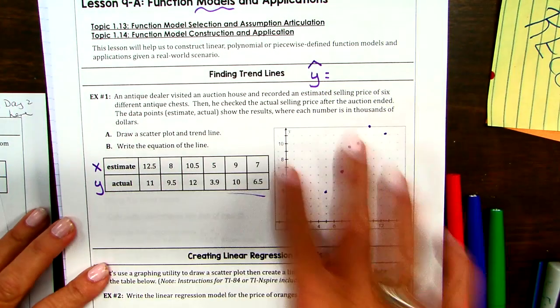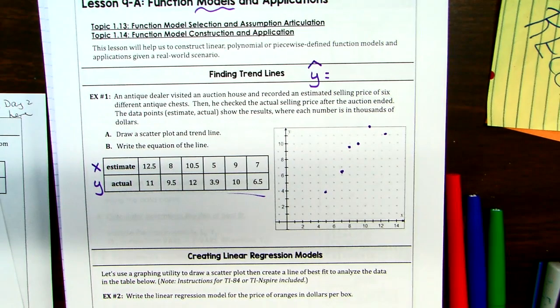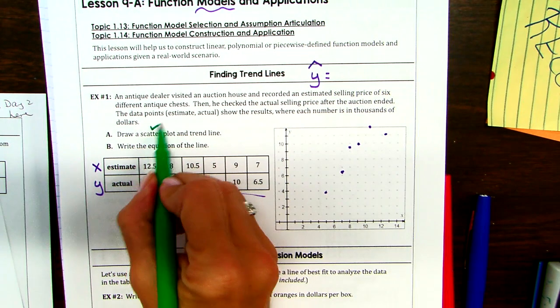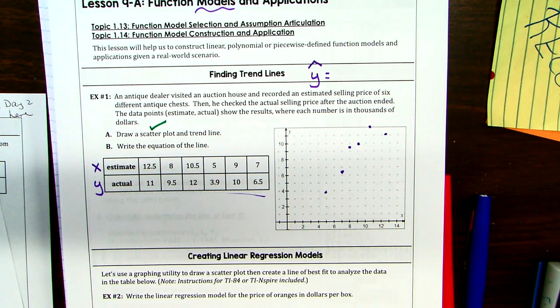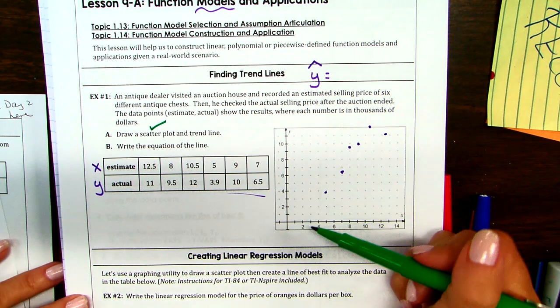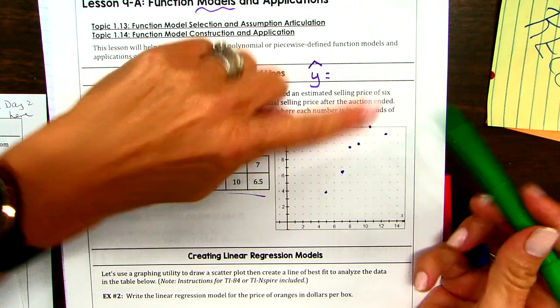So we plot the points, and it should look something like that. It may not be exactly like it, because I'm estimating, and so are you. All right, so that's a scatter plot, what we just did. We just drew a scatter plot. Scatter plot is like a graph. And it roughly looks like a line with a positive slope.